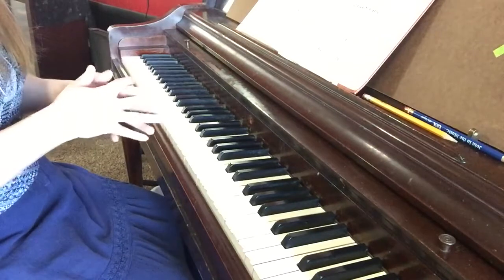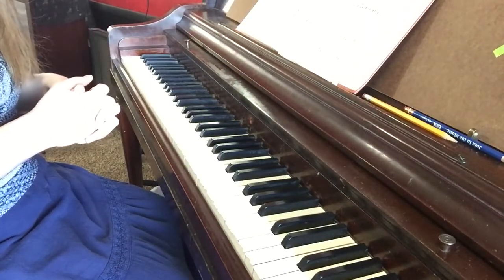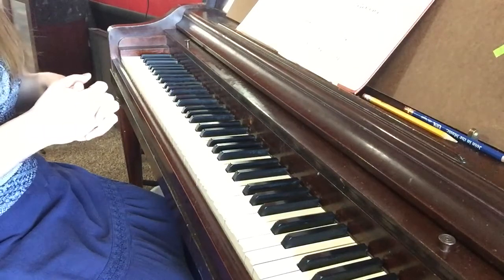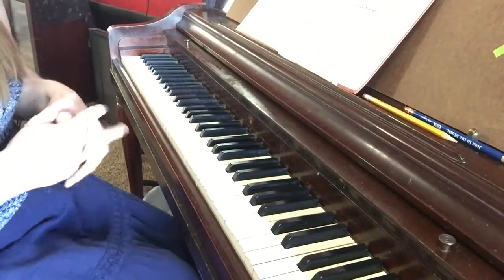Try lots of ornaments. Ornaments usually are more effective on the melody line when we're dealing with hymns. You can play around with them in the left hand, but I like them better on the melody line at least.